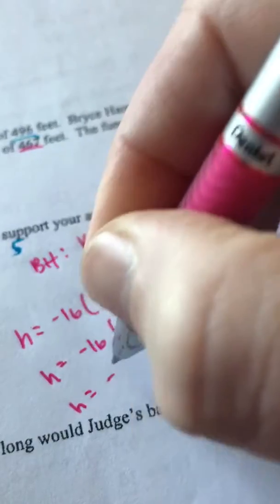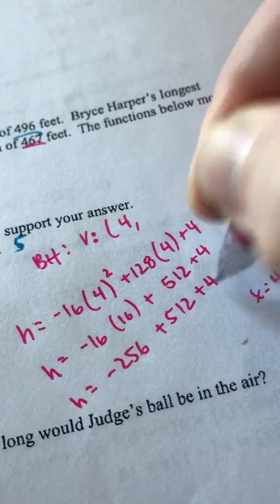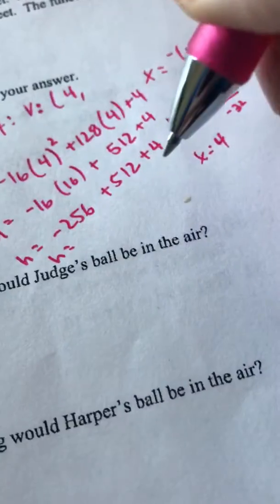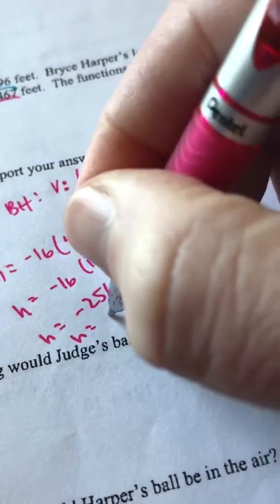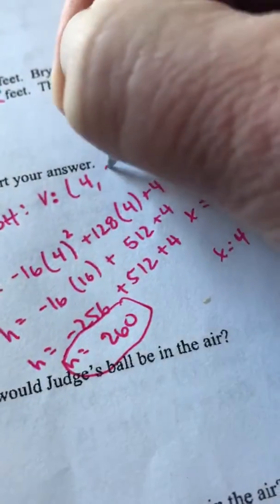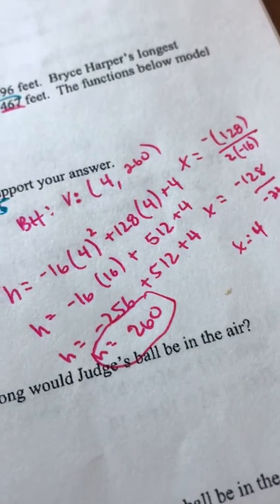Negative 16 times positive 16 is negative 256. When you combine all those, you should end up with 260 feet. So Bryce Harper's highest point was 260 feet.